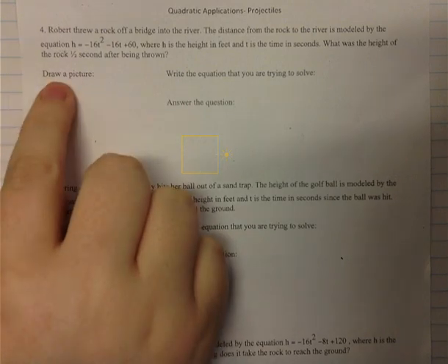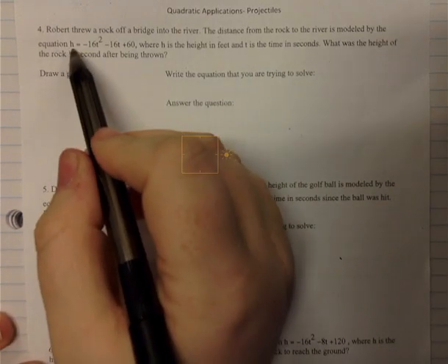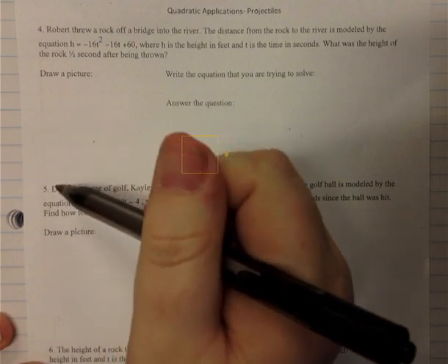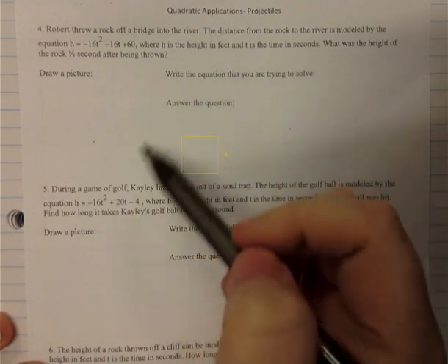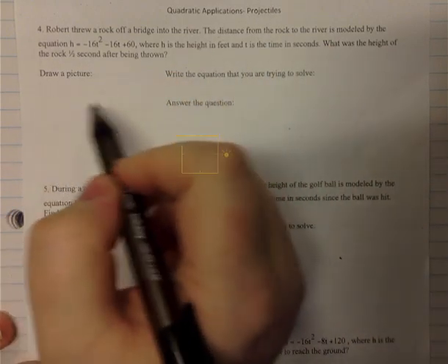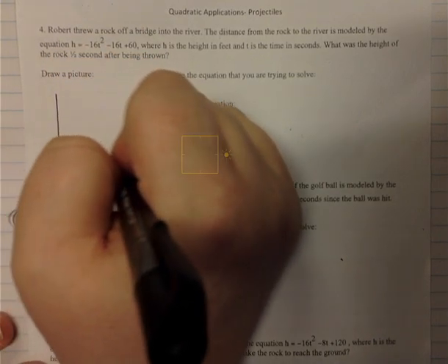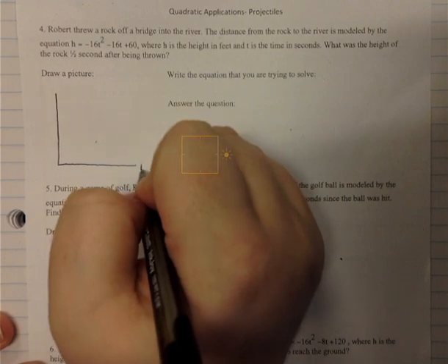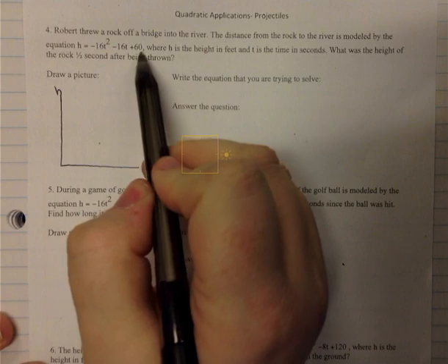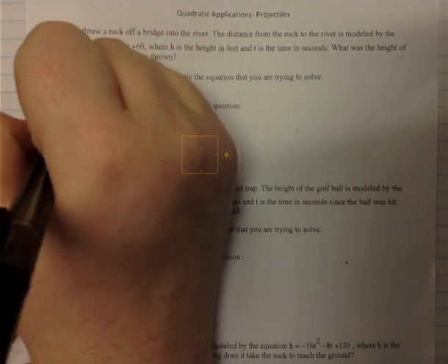So let's draw a picture. We know that Robert is standing on a bridge and is throwing the rock off the bridge into the river. So height, we know it's not really going to go underneath the ground. It might go in the water, but we're really going to focus on the top. And time, we know we can't go backwards in time, so we're going to focus specifically on the first quadrant. So time is really our x, so our time is our x-axis, and our height is our y-axis. Our y-intercept is 0, 60. That means that Robert is actually standing on a 60-foot bridge. So we know it's going to start about here.